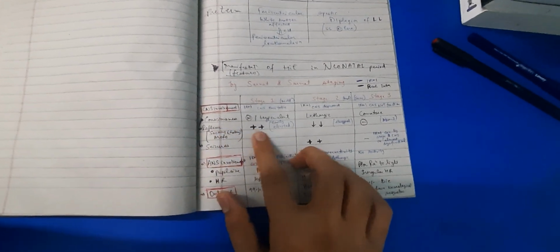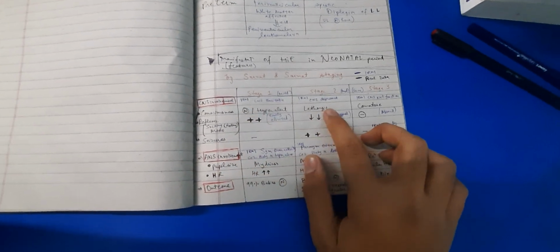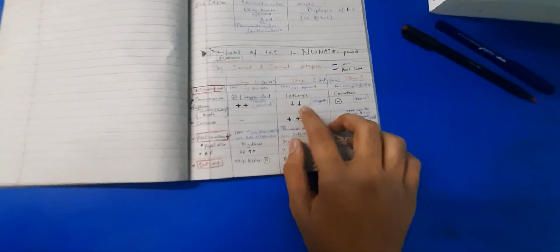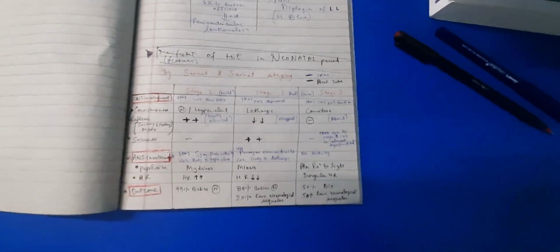In stage 1, reflexes will be present because the baby is hyper alert or normal. In stage 2, the baby is lethargic, so reflexes are sluggish or decreased. In stage 3, the baby is comatose, so reflexes are absent. Seizures are present only in stage 2, because stage 1 is mild, and in stage 3 the brain went under so much hypoxia that even seizures are not manifested in the baby. So seizures are present only in stage 2. This is a thing to be remembered.